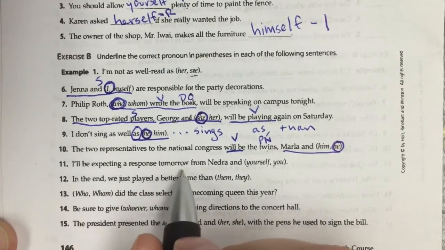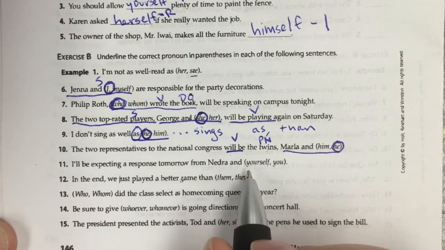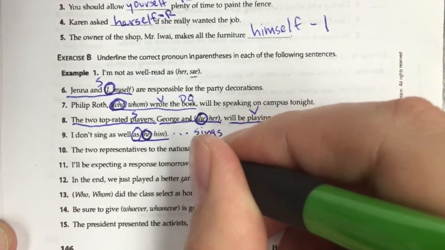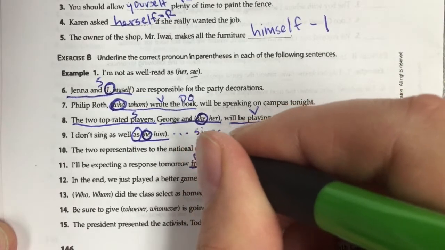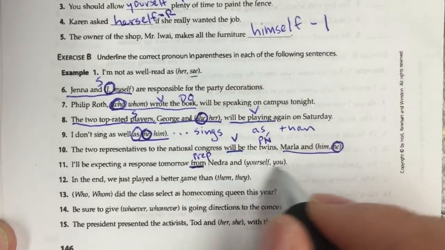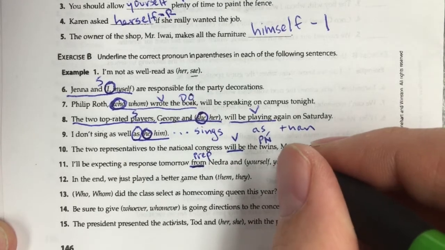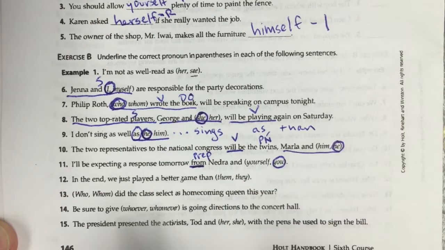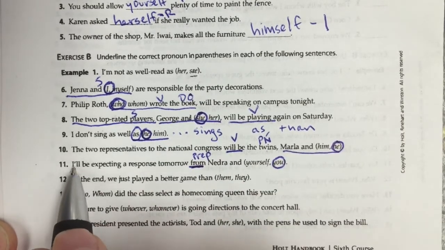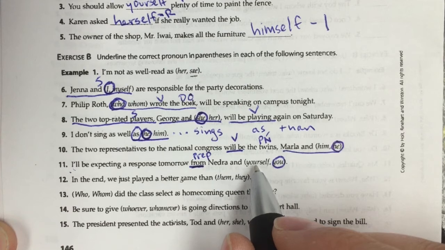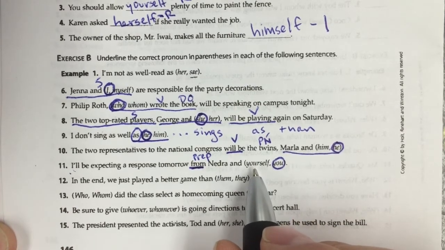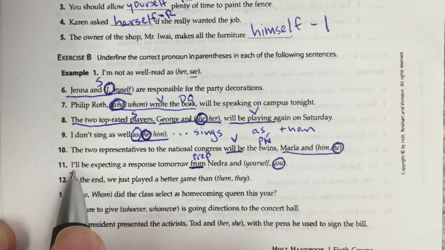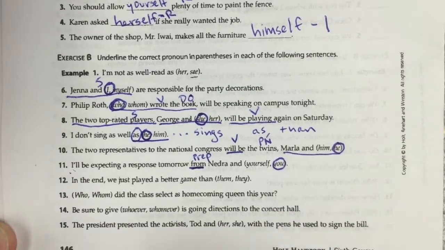Number 11. I'll be expecting a response tomorrow from Nedra and yourself or you. So here is a preposition, which means Nedra and this choice is an object of the preposition. So we're going to use the word you. We're not allowed to use the word yourself because the subject of the sentence is I. If the subject is I, we can't use a reflexive pronoun that's second person. The only reflexive pronoun we would be allowed to use in this sentence is one that reflects the subject: I will be expecting.